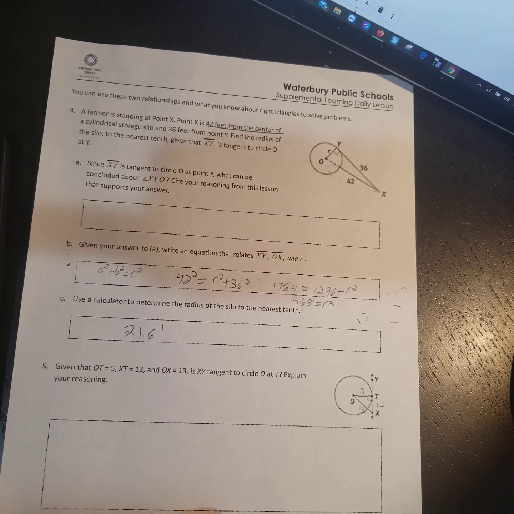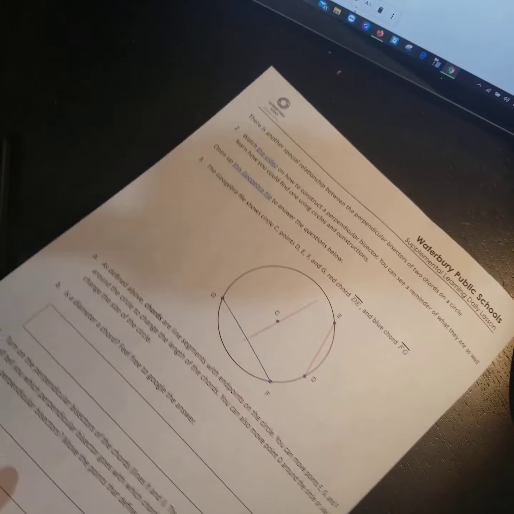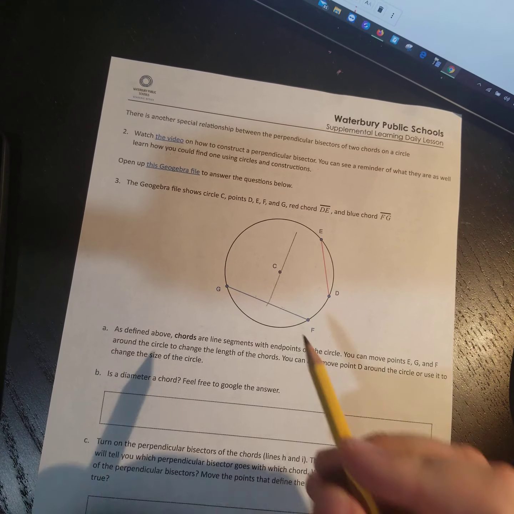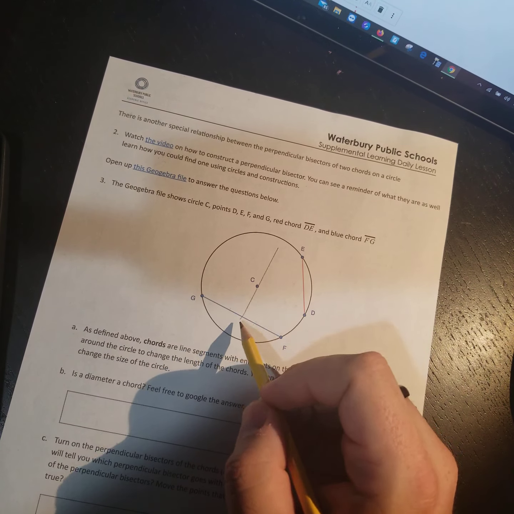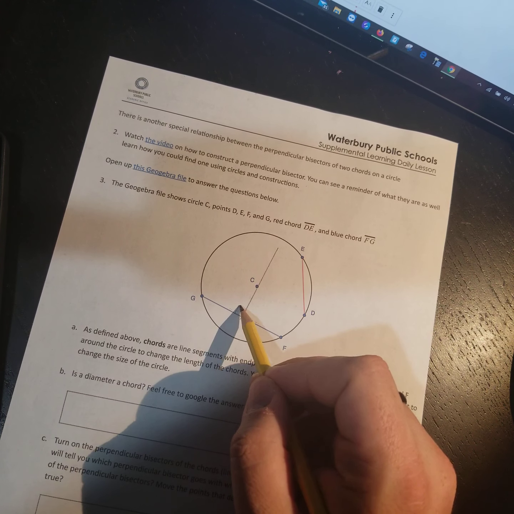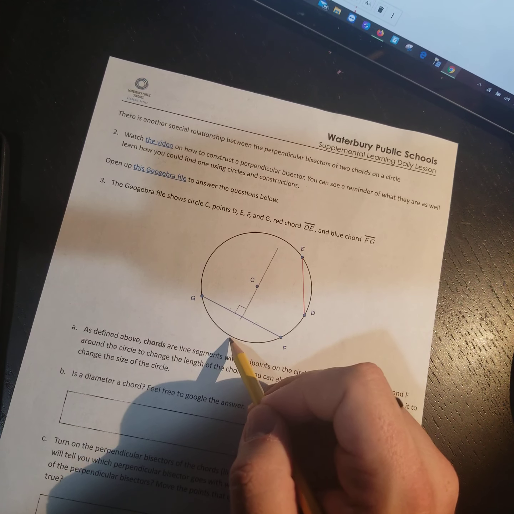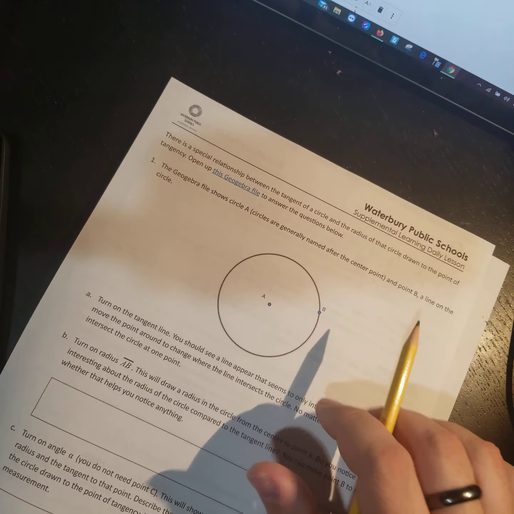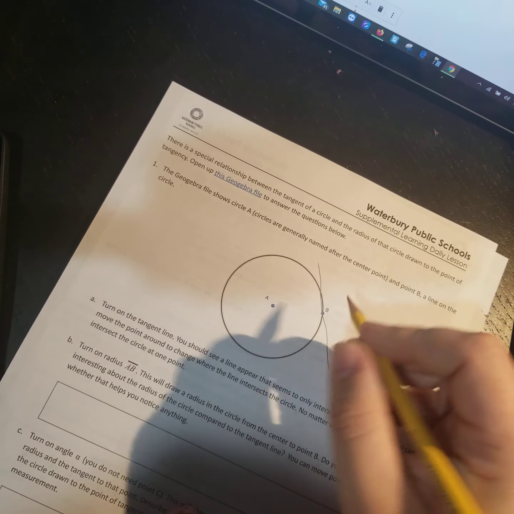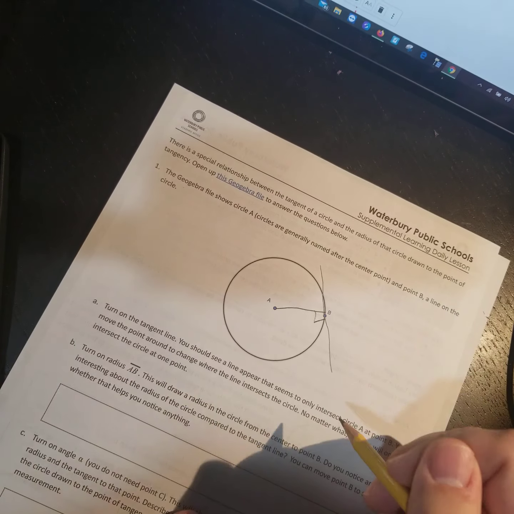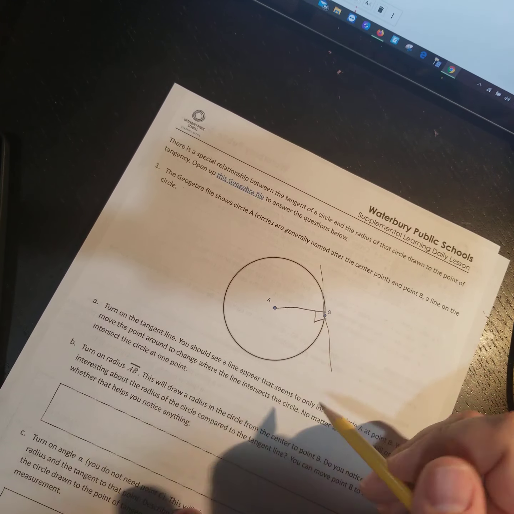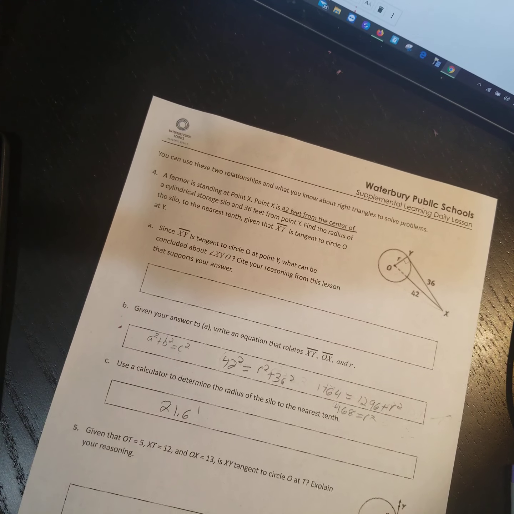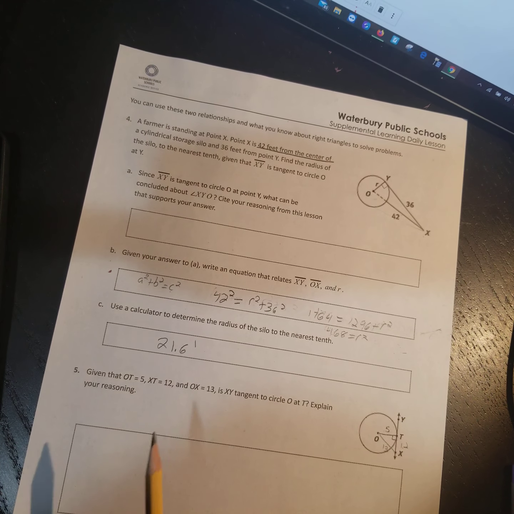And like I said before, where's the paper? Up here. There we go. If we have a tangent right here at B, it must be 90 degrees. If it is 90 degrees, it must be tangent. The converse of that, of the tangent, makes it true.